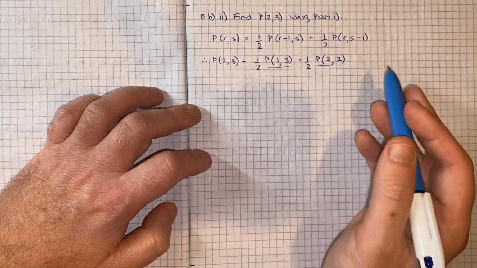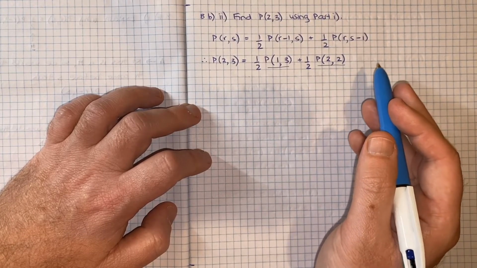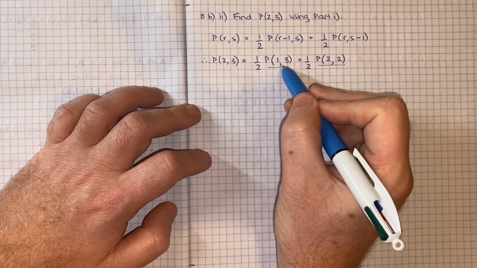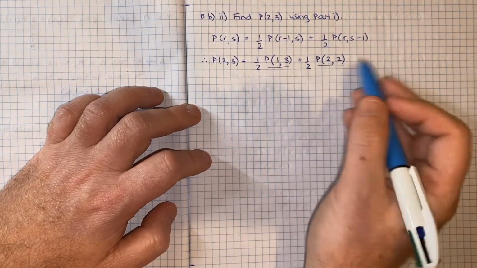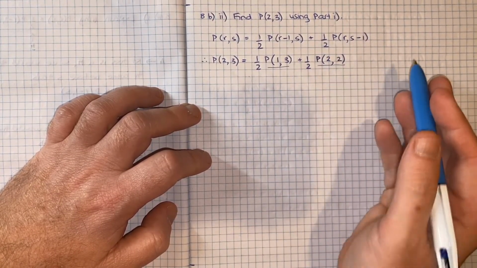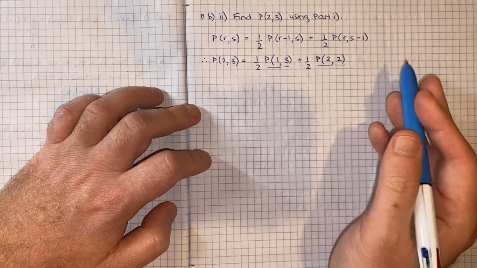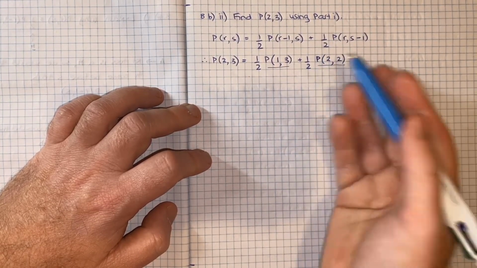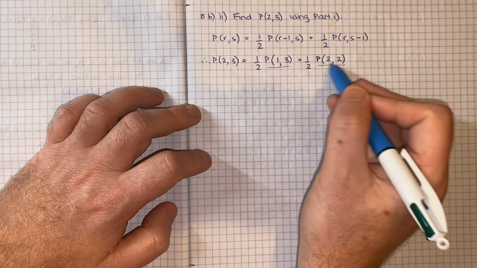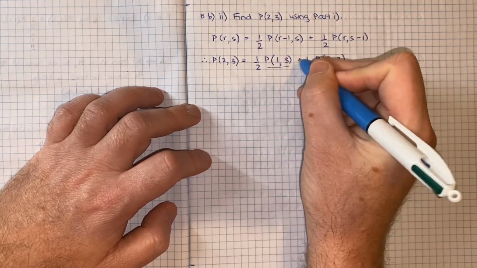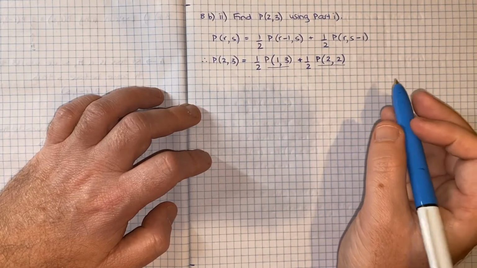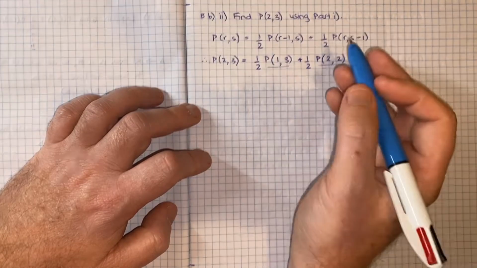But I don't actually think you need to necessarily do that. I think you could and you'd probably get to the right place. But I think the P1 comma 3 and P2 comma 2, those numbers are probably small enough that we can just think of all the possible cases and almost from first principles work out what these two probabilities are, and then multiply each of them by half and add them up, and we've got our answer. So let's start with P13.